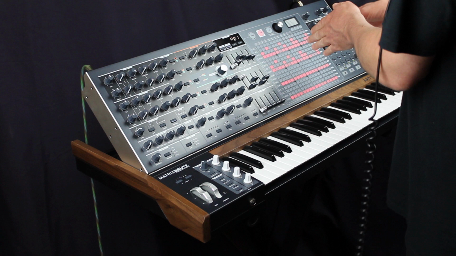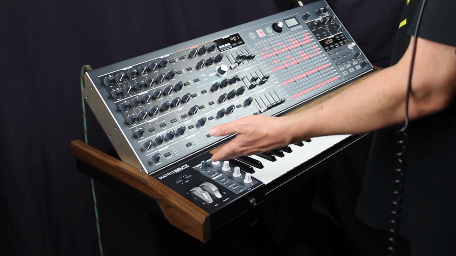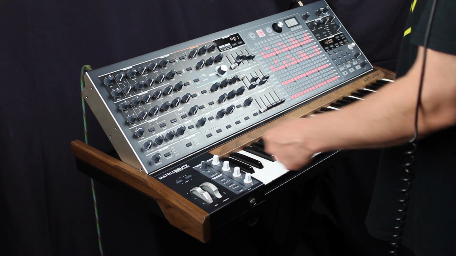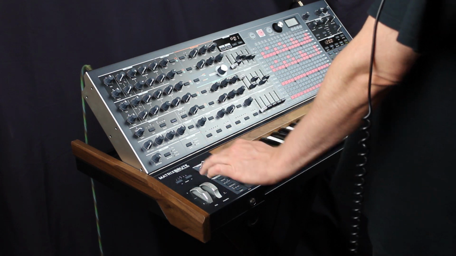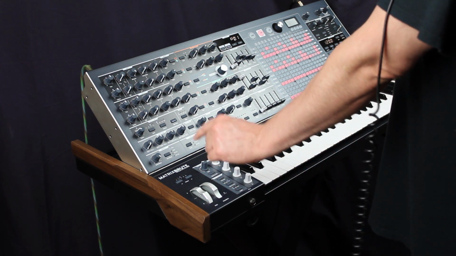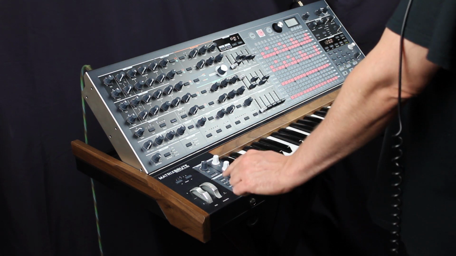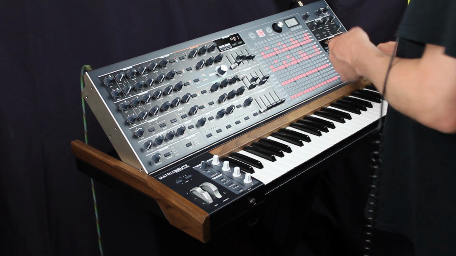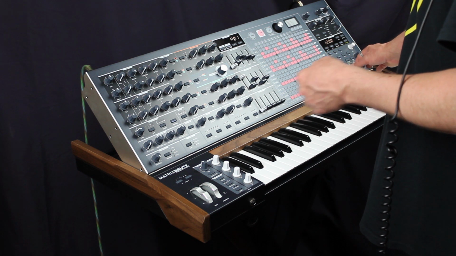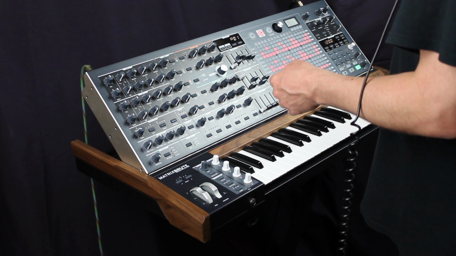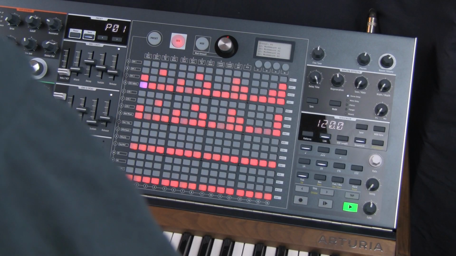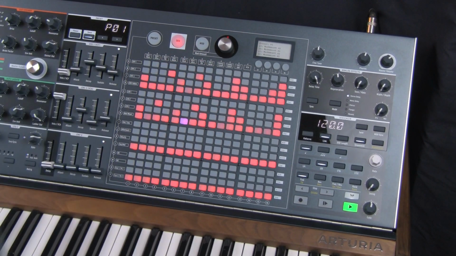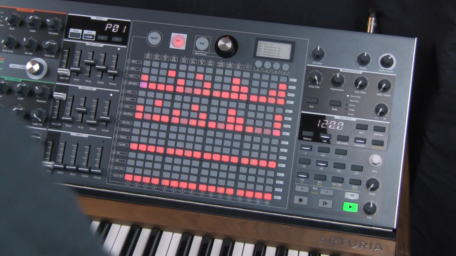What happens with the slide is it is directly connected to the glide, and the slide amount will be whatever the glide amount is set at. The glide on-off button becomes inoperable when you're in the sequence mode, but you will see it come on whenever there is a slide marking. So let's hear how this sounds. We'll see if it's doing anything. Yeah, we can hear a little there.